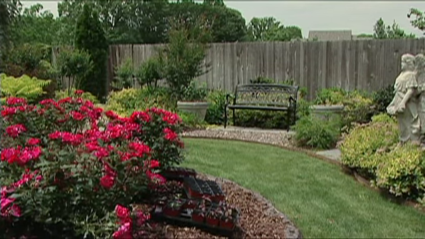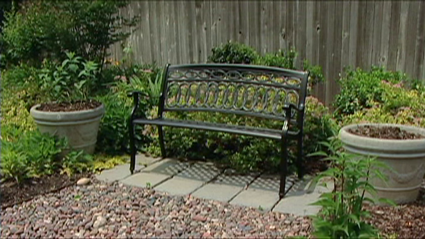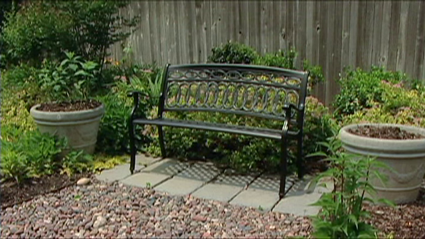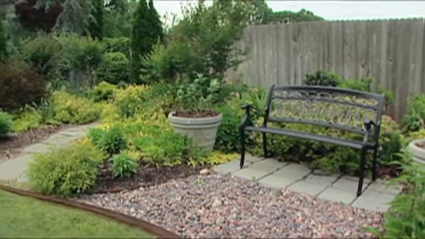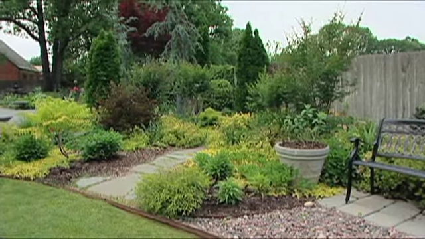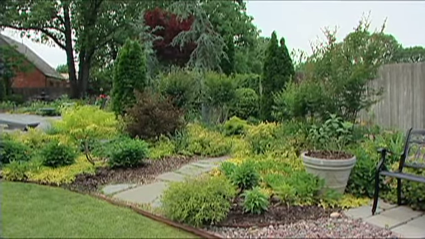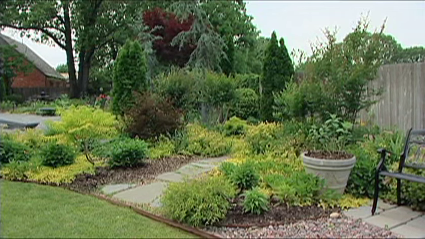And whether you sit or not, it's a focal point. It draws you out to this part of the garden. Many times people just go out and look at the bench. They don't even sit, but still it's some place for your eye to arrive. And then over here you can see a pathway that's in the garden. It kind of invites you to go further into the garden to see what else is happening in the garden.